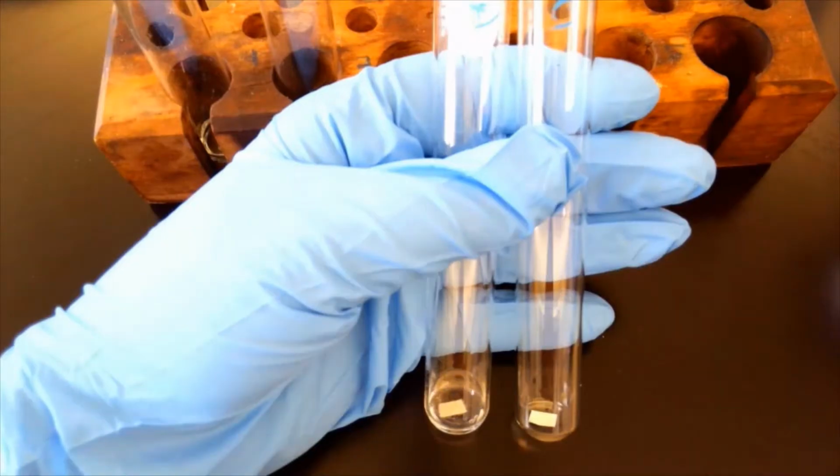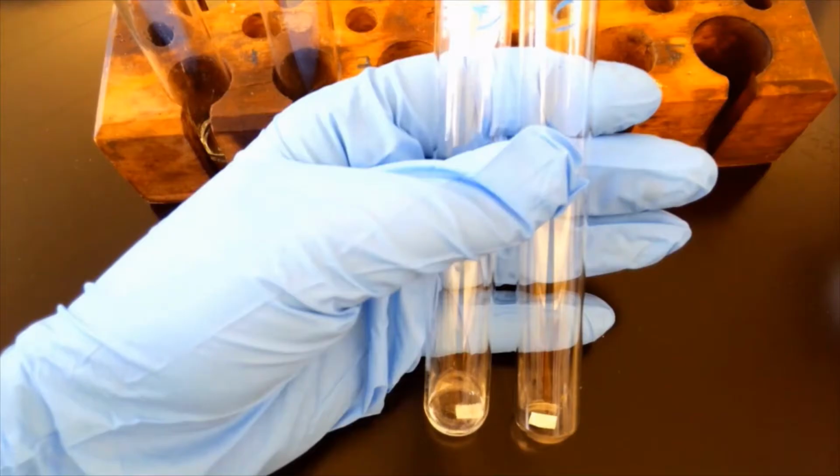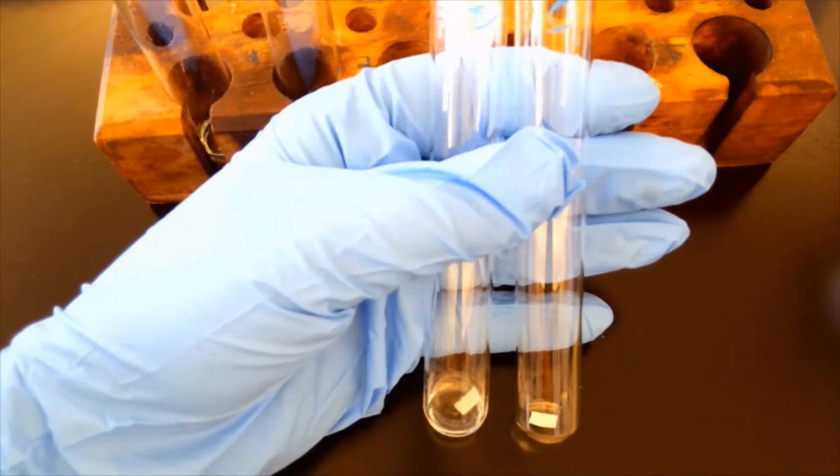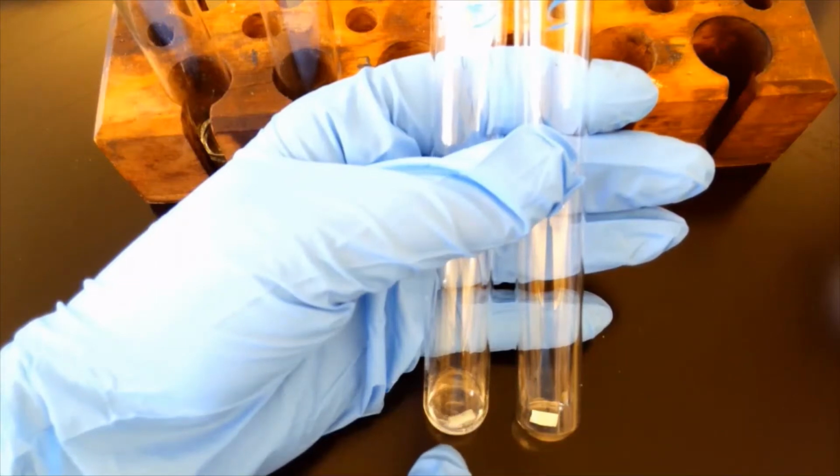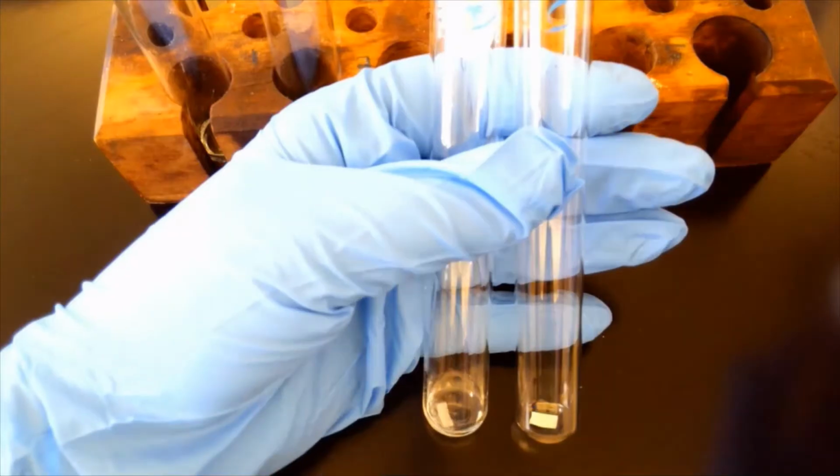And you can immediately see the bubbling. It's actually making the metal move. Again, we still have that strong vinegar odor, but there's our metal just bubbling around and moving. Definitely reacting a lot faster than it did with the zinc.